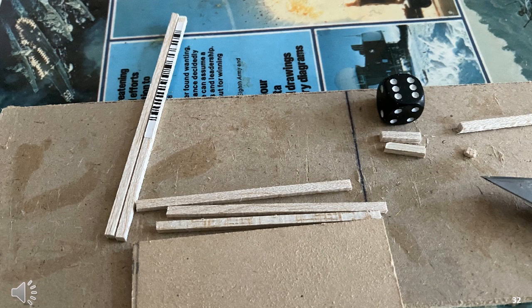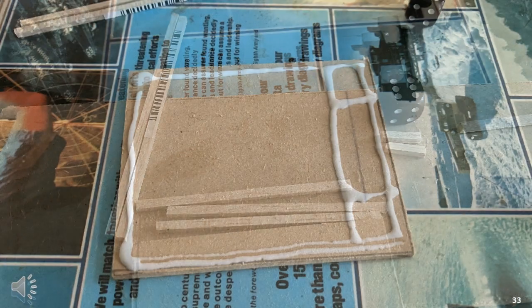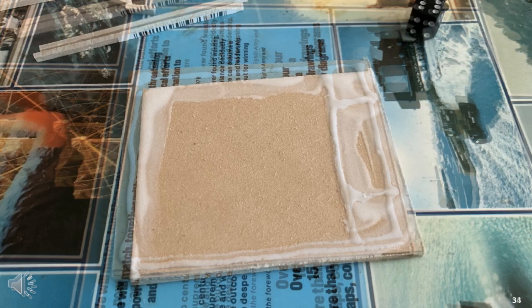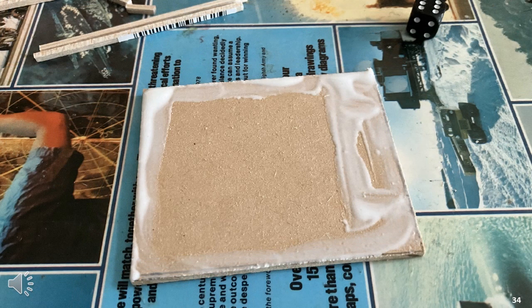We now have all our pieces ready to glue to our movement tray base. Using a good quality PVA glue, place a line along the edges, or the area the balsa wood needs to occupy, as you can see here. I now smear it a bit. The main objective is to avoid any kind of build-up of glue.